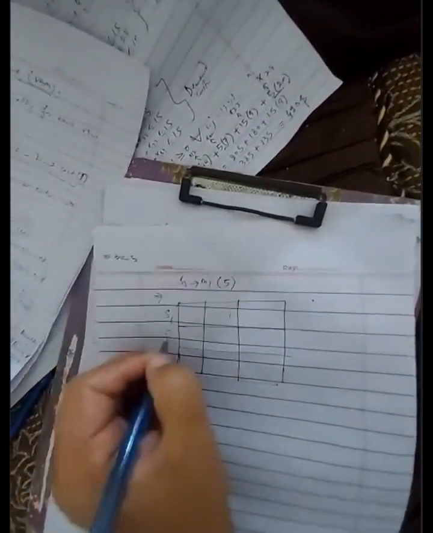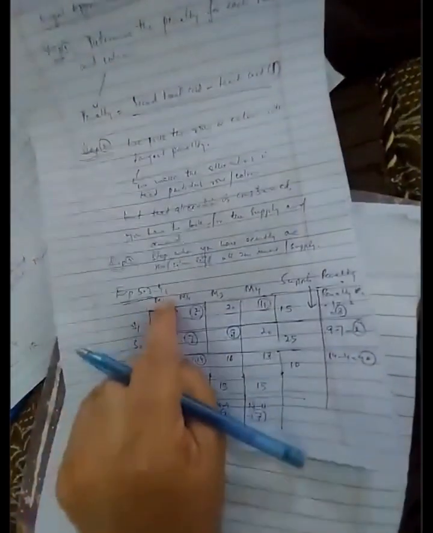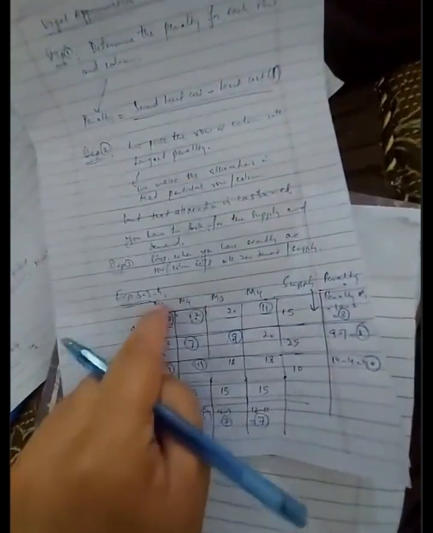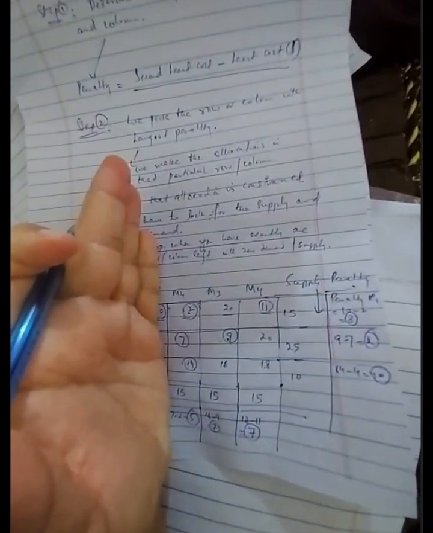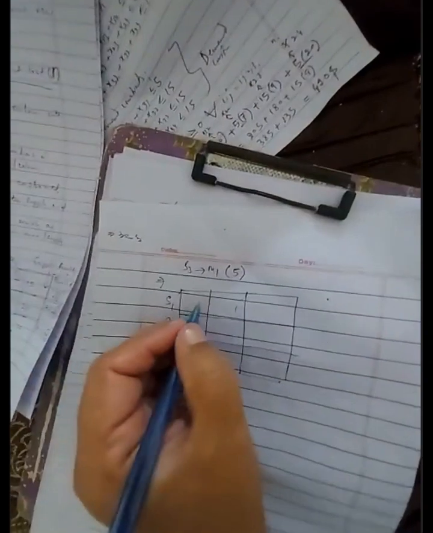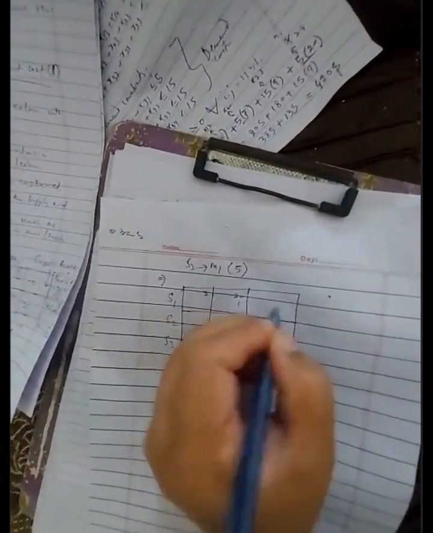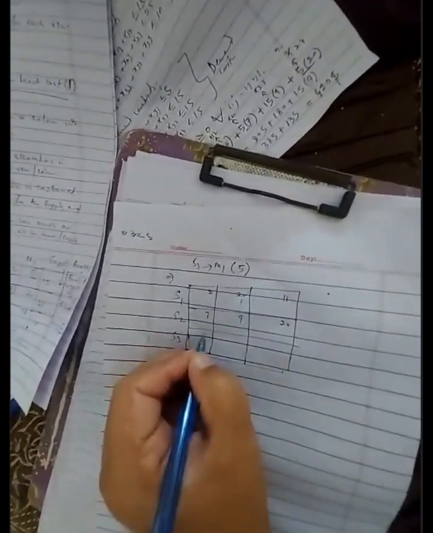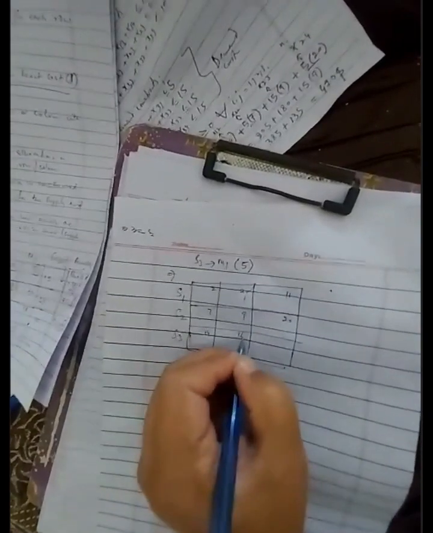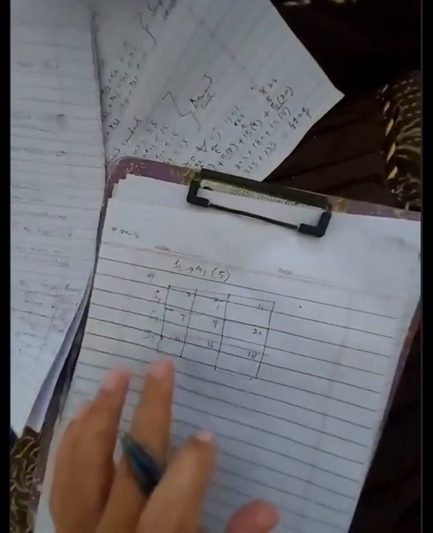This is S1, S2 and S3, because the demand of M1 is already met. So we will ignore this column. Ignoring this column, we get this exact matrix: 2, 20, 11, 7, 9, 20, 14, 16 and 18.